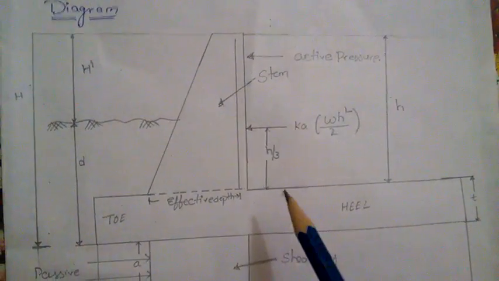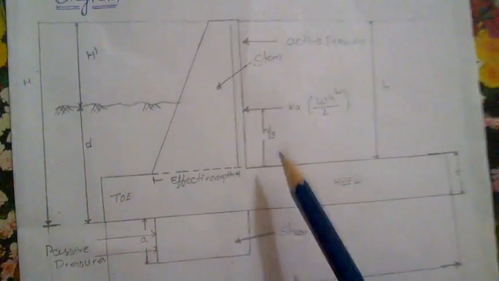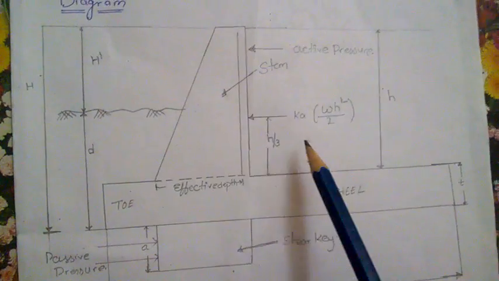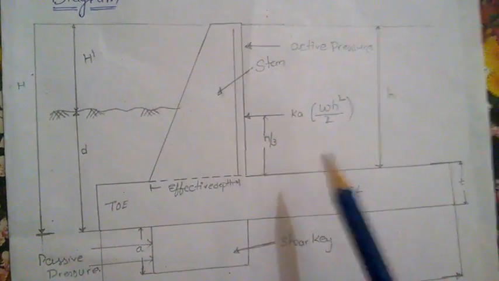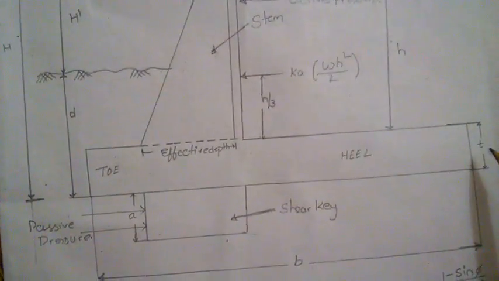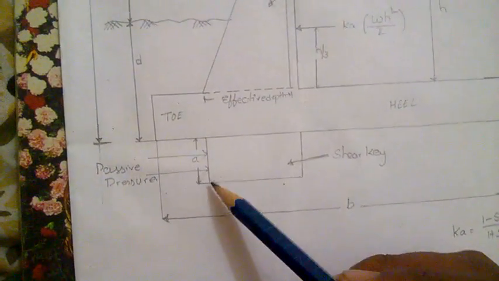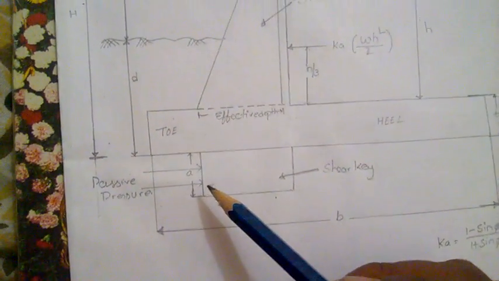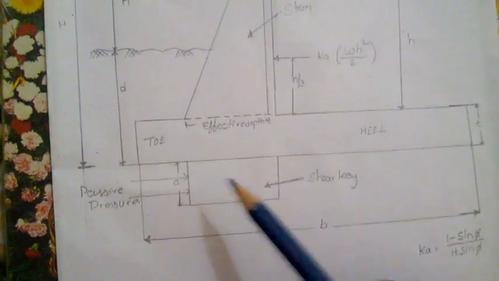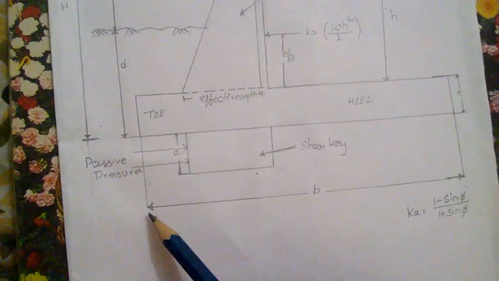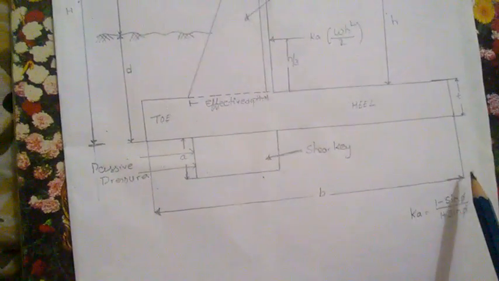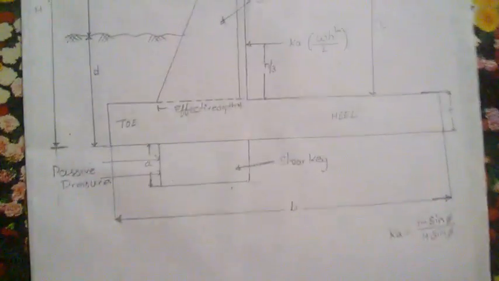Okay, it will act at a distance of h by 3, small h by 3, and the thickness of the slab is t, and we are denoting the height of the shear key as small a, and the length of the toe is b.